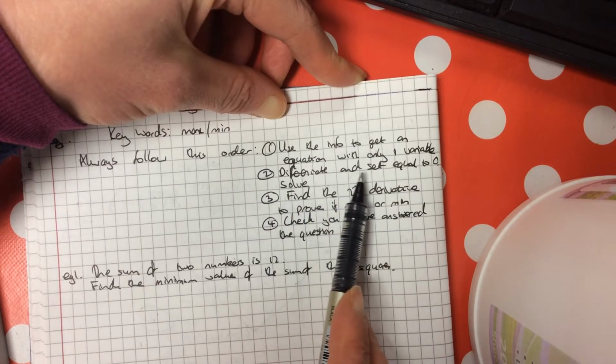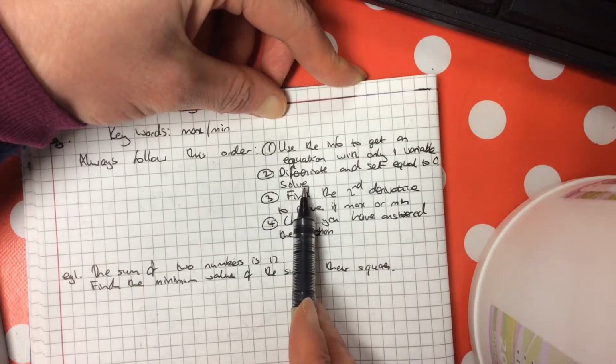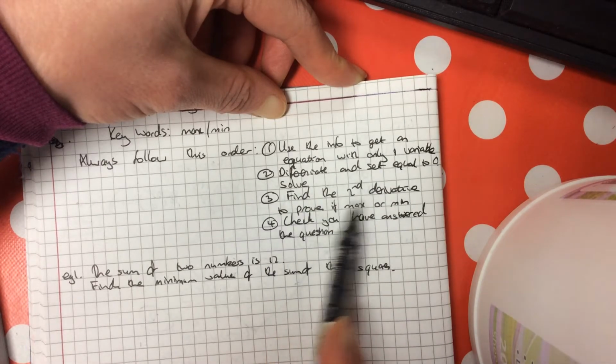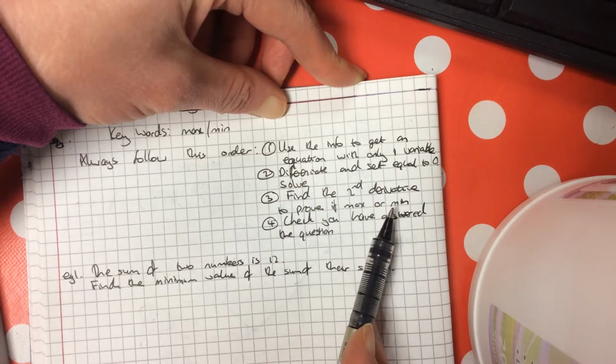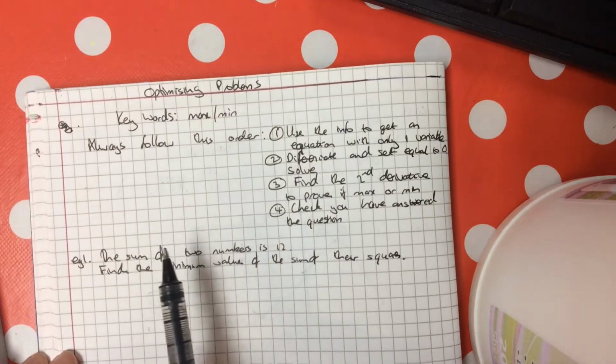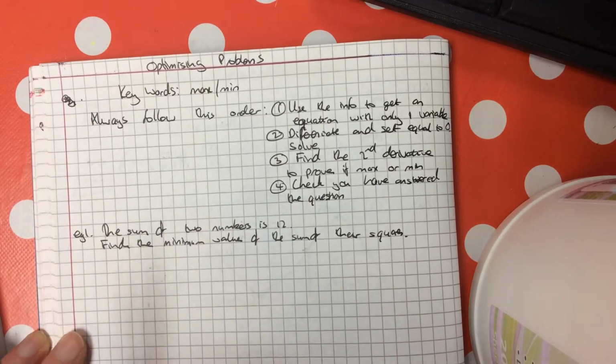Second stage, differentiate and set equal to 0 and solve. It's a bit like finding the turning points. Number 3, find the second derivative to prove if it's max or min. And number 4, check you've answered the question. So we'll run through this. It might take a few questions until you actually get this.